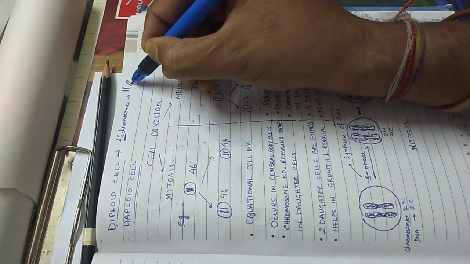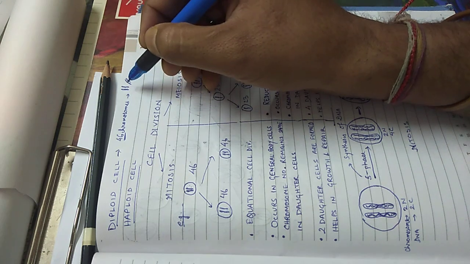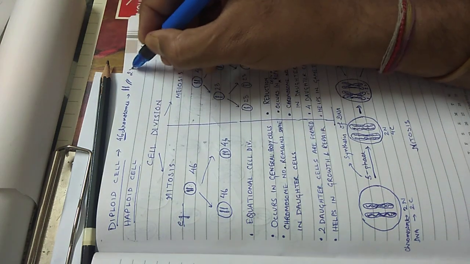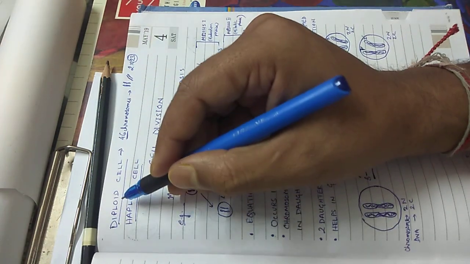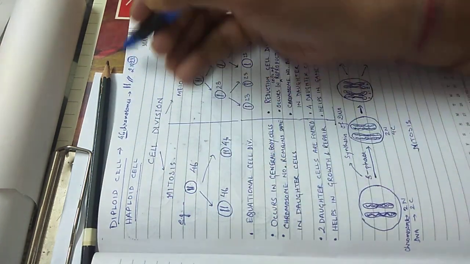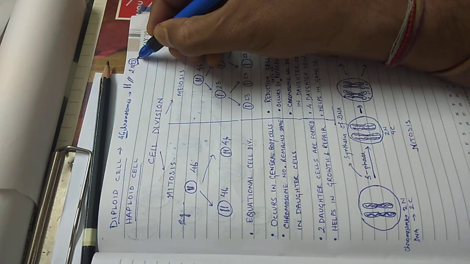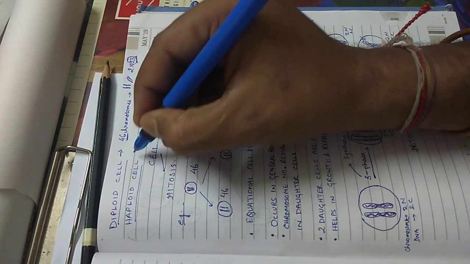Like this, there will be 23. I have drawn two pairs. Like this, there will be 23 pairs. So when the chromosomes are found in pairs, such a cell is called a diploid cell. And this single set of chromosomes is called the genome of a cell.